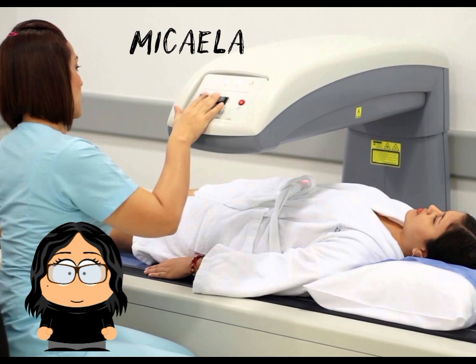How is it performed? The test requires no special preparation, is painless, and has no side effects. The patient lies on the table while an X-ray generator slowly passes over the area to examine, usually the hip or spine. The test lasts approximately 15 to 30 minutes, and the patient can resume normal activities immediately afterward.